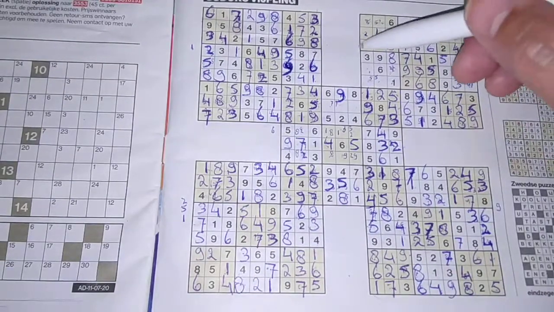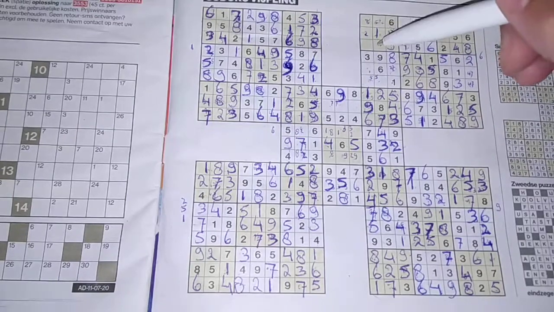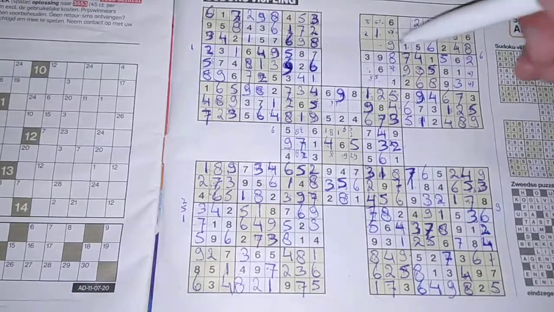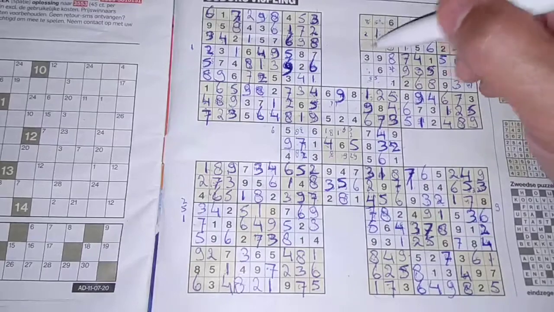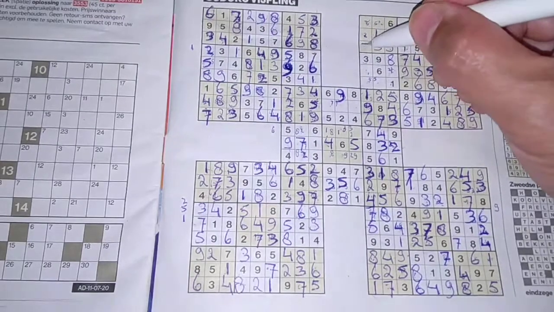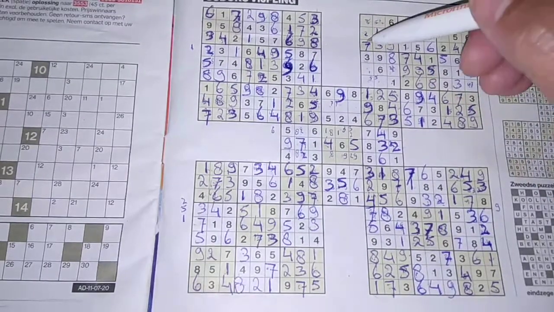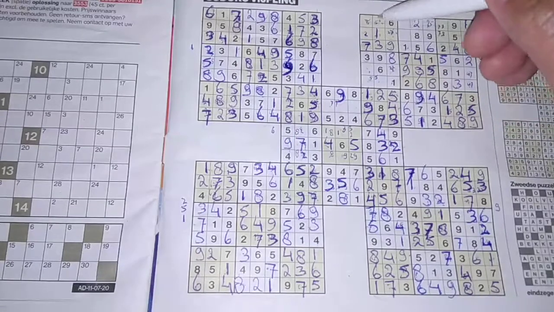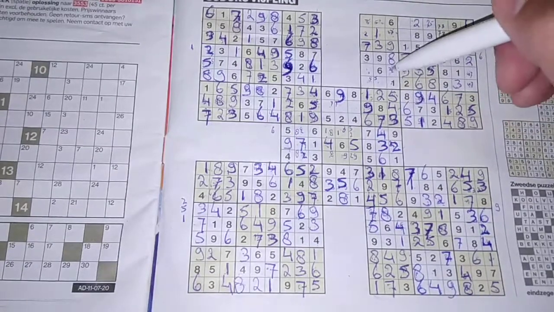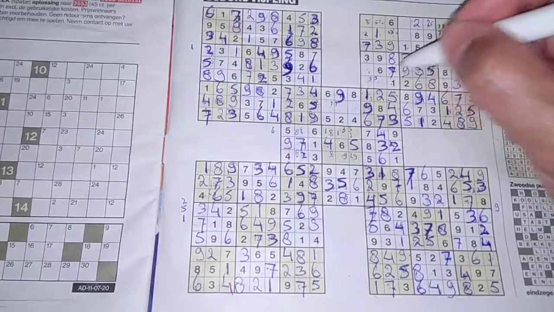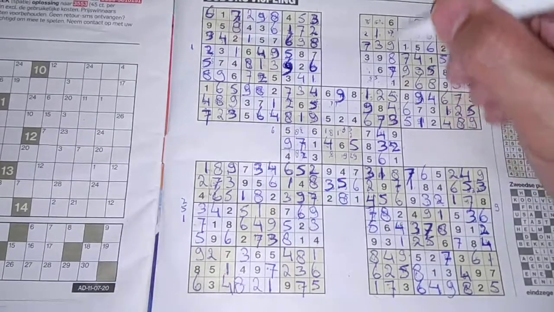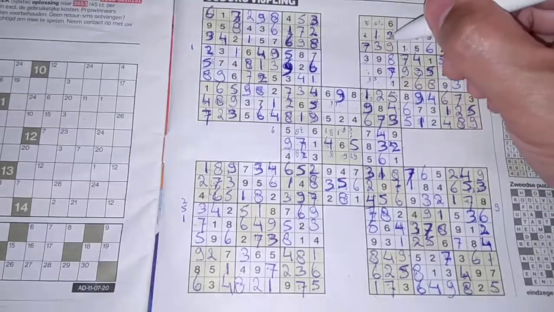The only place for the 1 should be there. 2 numbers left in this row for the number 7 and 3, I believe. We have a 3 here, no 3 there. 3 should be here, and the 7 goes there. 7 in this column, 7 in the second column, so in the third column, the only place for the 7 should be there. 1 number left in this third column for the number 2.